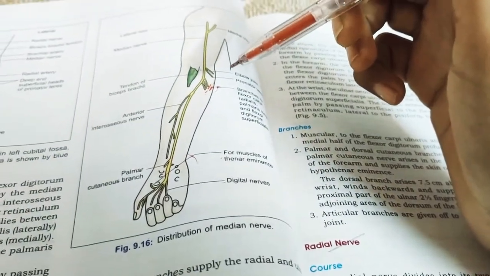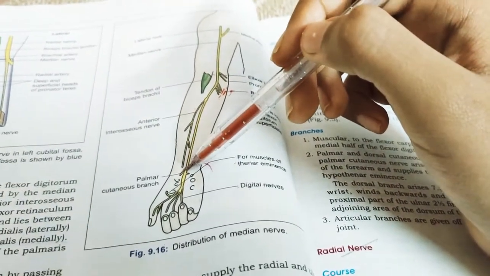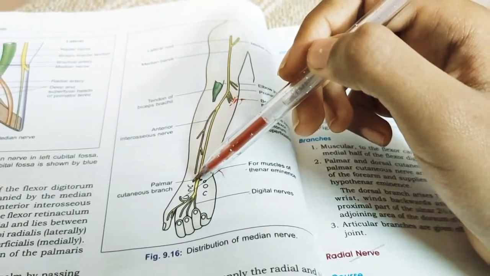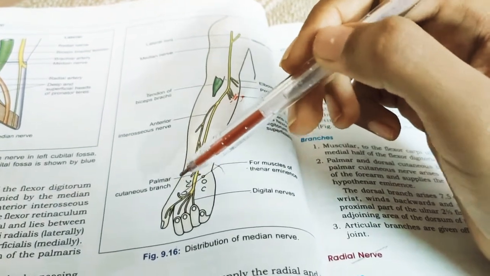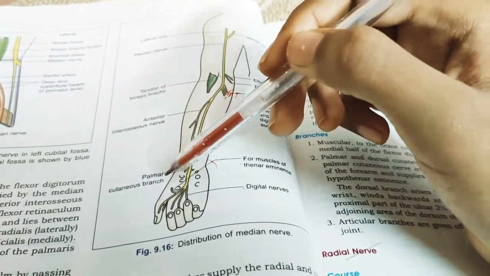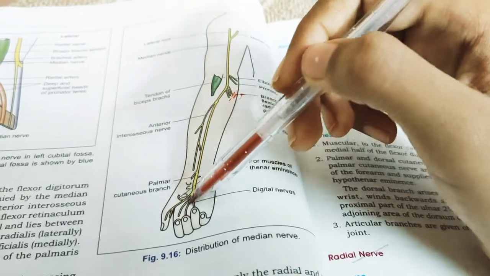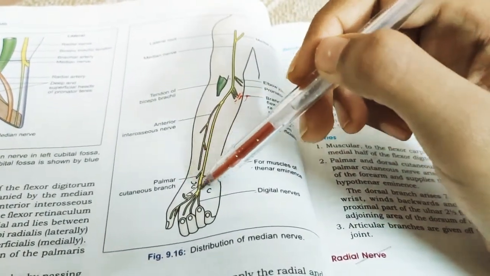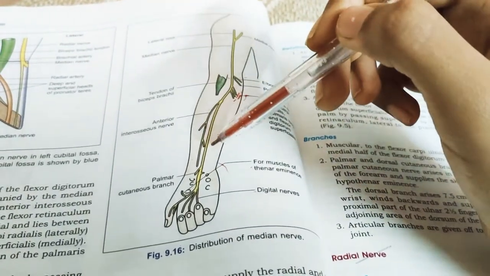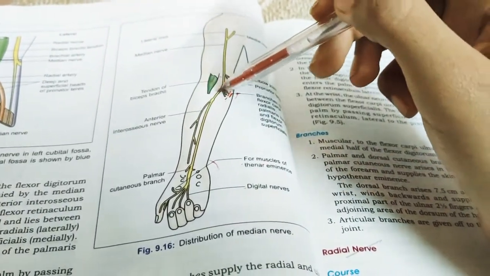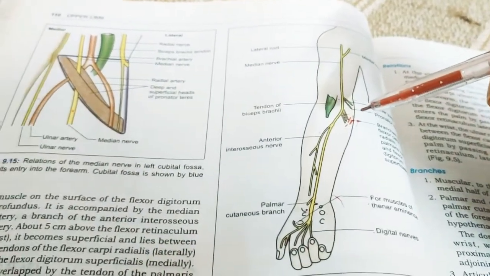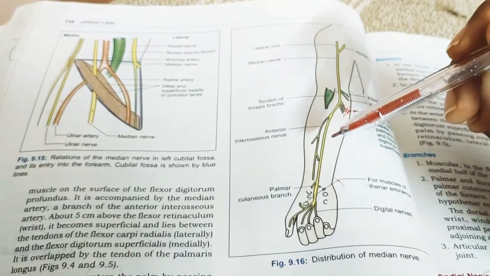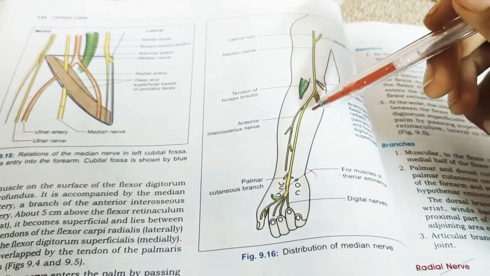Next, coming to the palmar cutaneous branch, you can see here, this is a short distance above the flexor retinaculum, lies superficial to the flexor retinaculum, and supplies skin over the thenar eminence and the central part of the palm. Next, of course, articular branches are given to the elbow joint and also to the proximal radioulnar joint here. And vascular branches are supplying the radial and ulnar arteries on the sides, and also the communicating branch is given to the ulnar nerve.